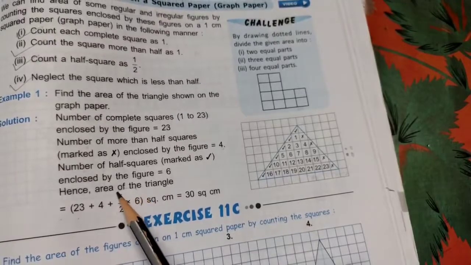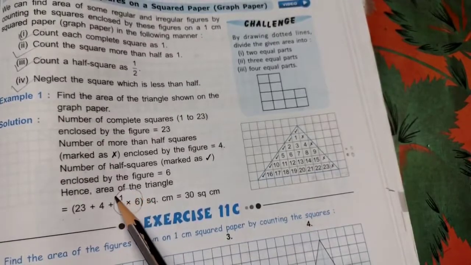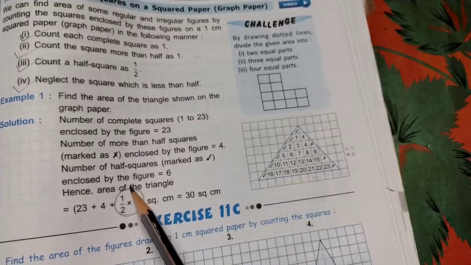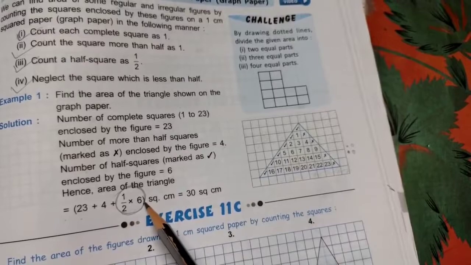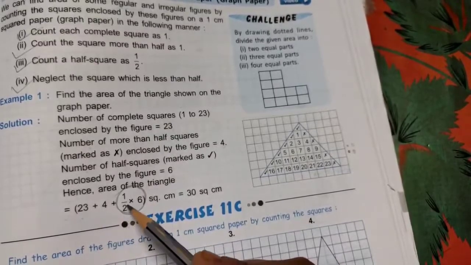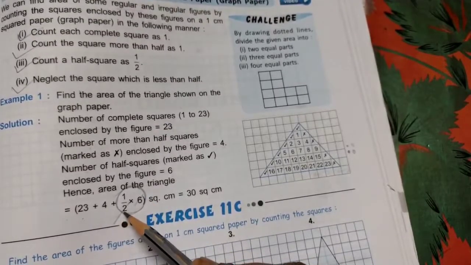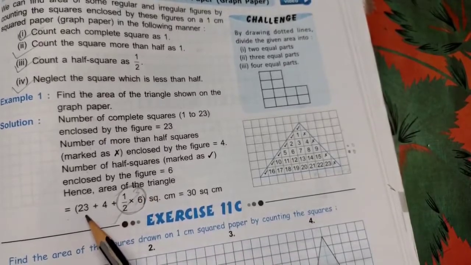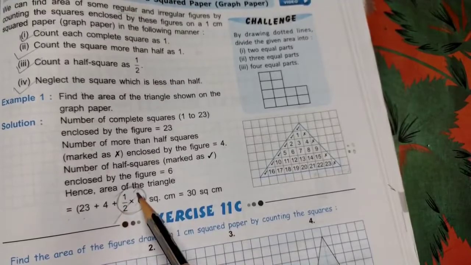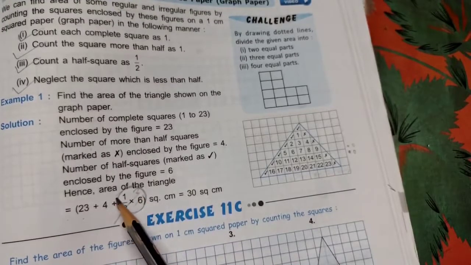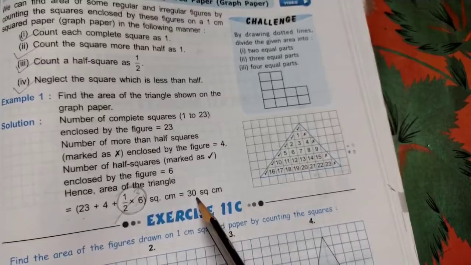Here one thing you have to keep in mind, the representation should be half multiplied by 6. Half multiplied by 6 means what? Here you can go for cancellation. 6 is divisible by 2, that means 3. So ultimately 23 plus 4 plus 3, 4 plus 3 is 7, and 23 plus 7 is 30.